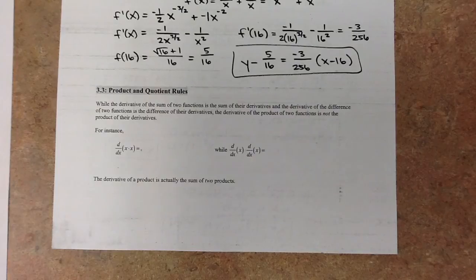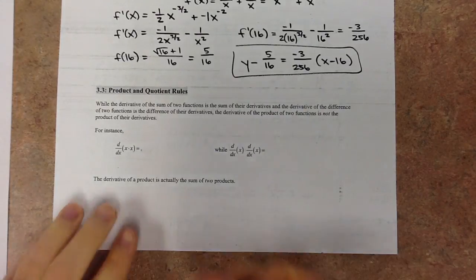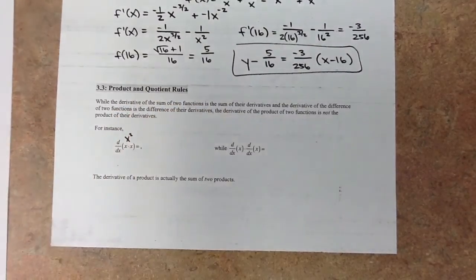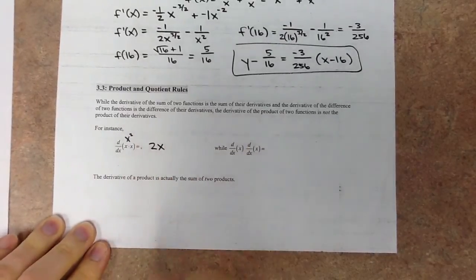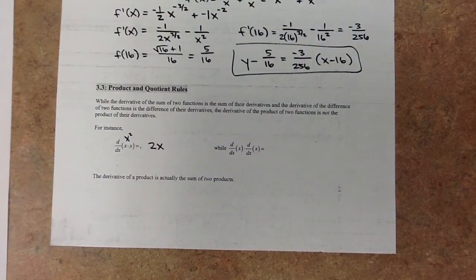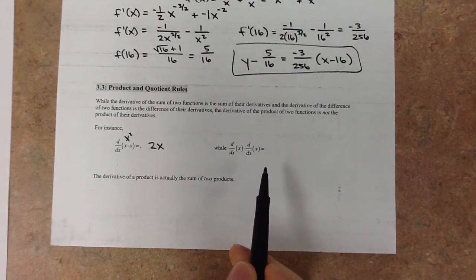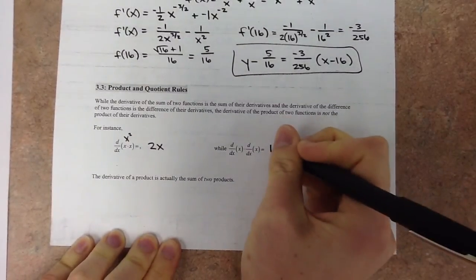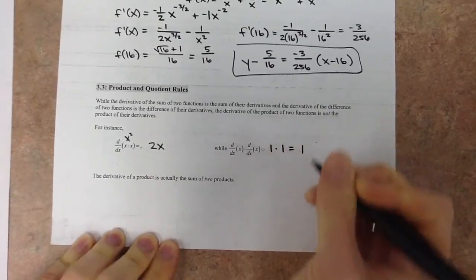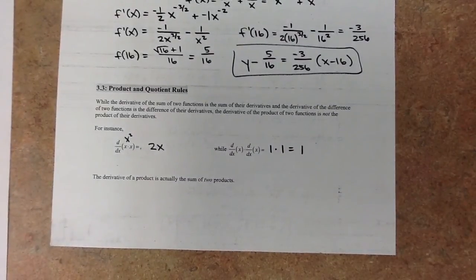So, for instance, if we look at this one right here, the derivative of x times x, we know, of course, that x times x is x squared, and the derivative of x squared we got through the power rule, where the 2 comes out front, and then x's power drops down to 1, which is just 2x. But if we took the derivative of x times the derivative of x, the derivative of x is just 1 because it's linear. So that would be 1 times 1, which is just 1. So the derivative of x times x came out to be 2x, while the derivative of x times the derivative of x came out to be 1.